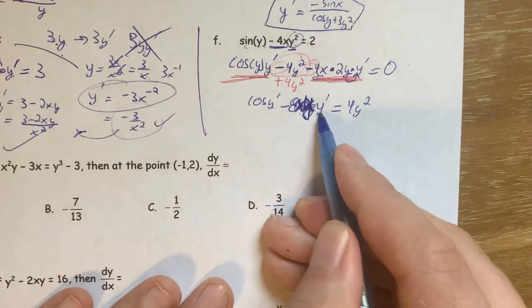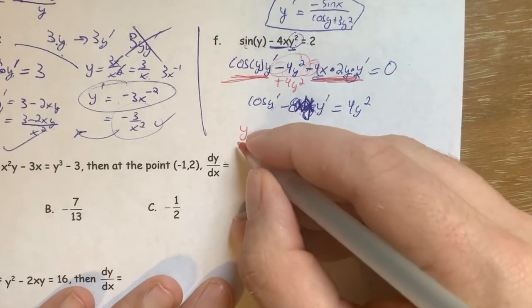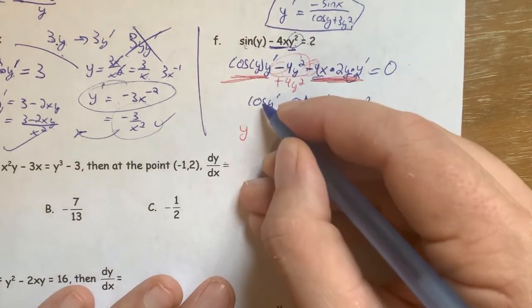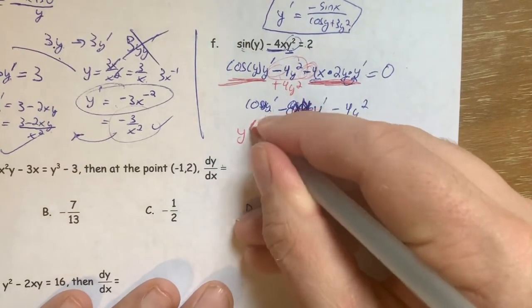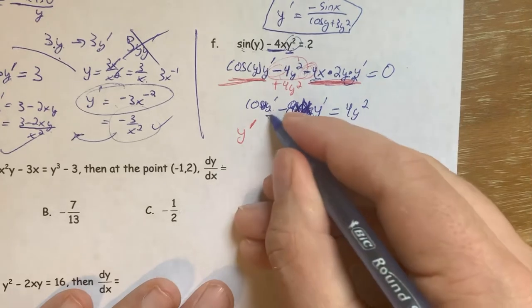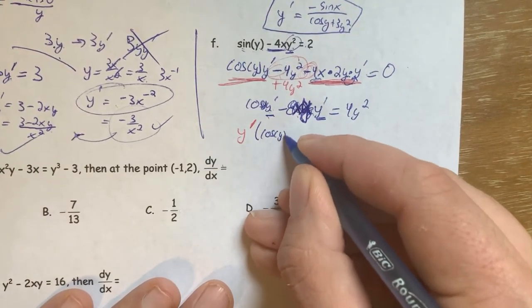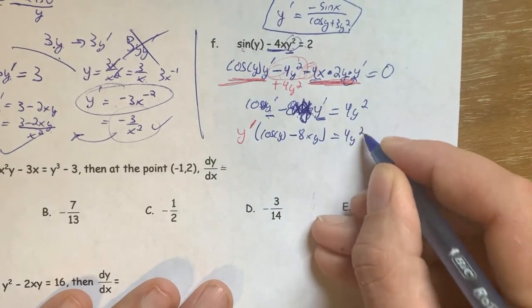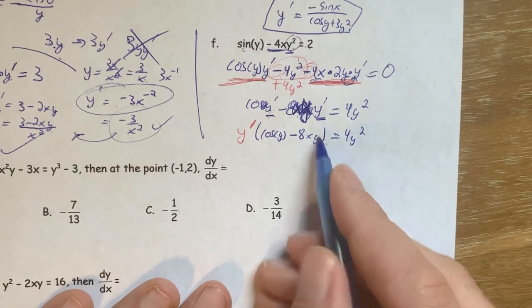And now we have 2 y primes, and so we factor out the y prime. Oh, sorry, cosine. This doesn't make any sense. You're not going to end up with cosine of y prime. Yuck. Sorry, guys. I did a messy job of showing you this. So we're going to factor out the y prime from both of these, and what's left over is cosine of y minus 8xy equals 4y squared. And we're going to get y prime by itself. Y prime is multiplying by this, so we're going to divide.